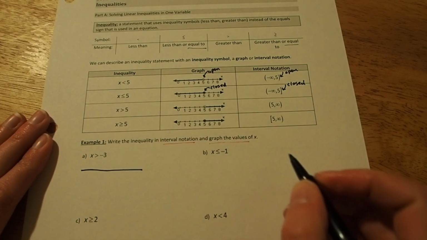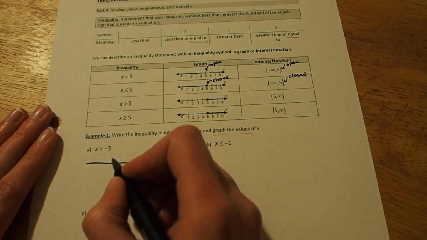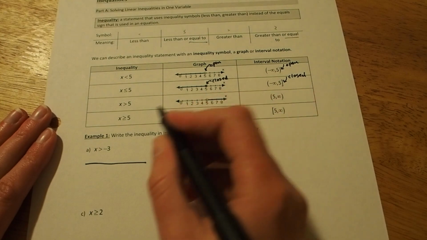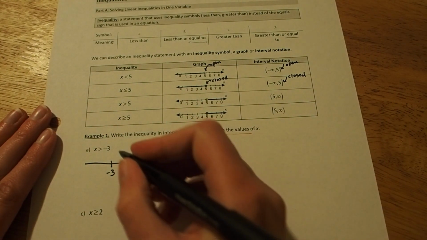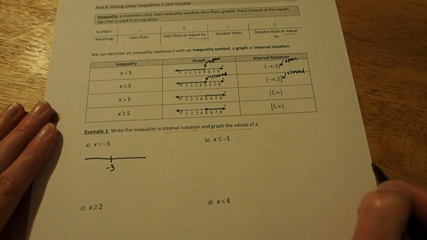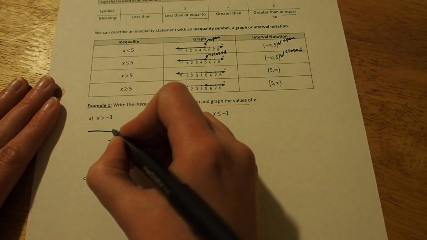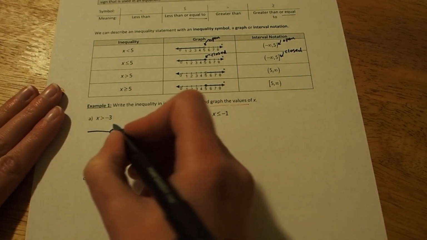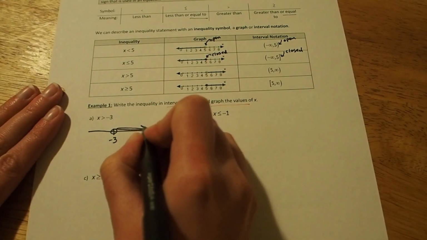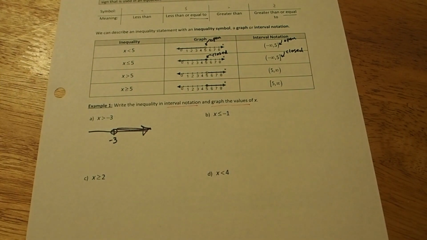So I'm going to just do my graph first. You don't have to do a lot of detail on your graph, like your number line doesn't have to have a lot of numbers on it. It really just needs to have the one you're focused on, the -3. And I need to know what type of circle to put around that -3 value. No equal bar, so open circle. And x is greater than, so I'm just going to make sure my arrow heads off to the right.